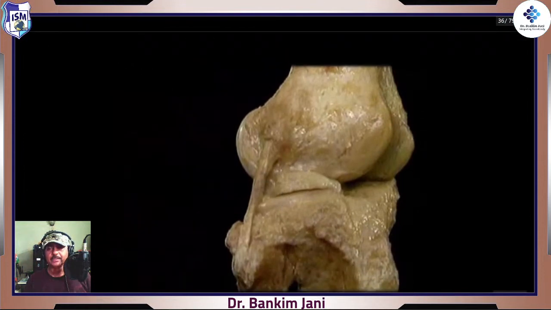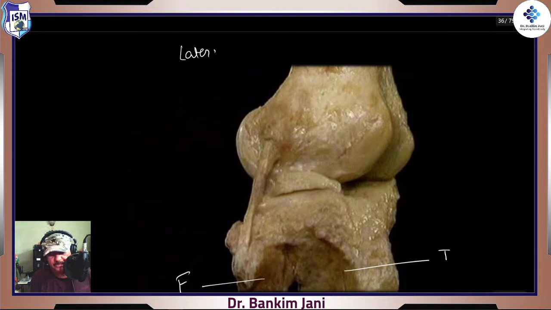See, the moment you watch, you'll say, okay, we got the idea, right? This is now the lateral side, right? This is a big bone, so that's the tibia, and this one is the fibula. So it means now we are dealing with the lateral part, right?